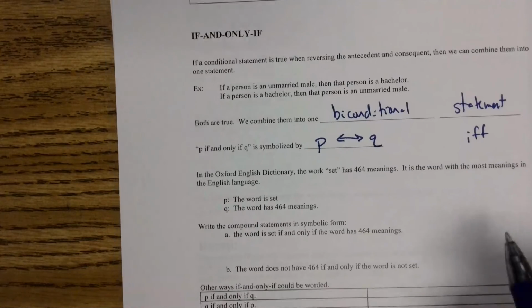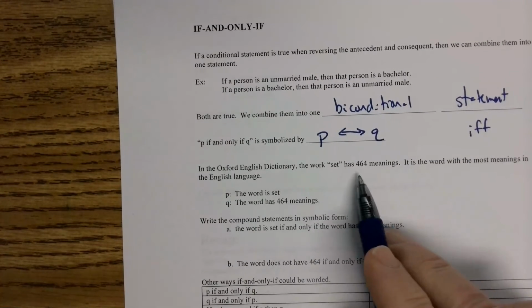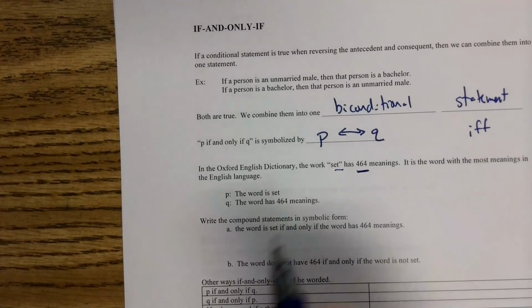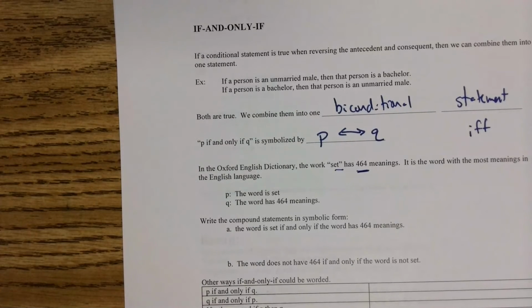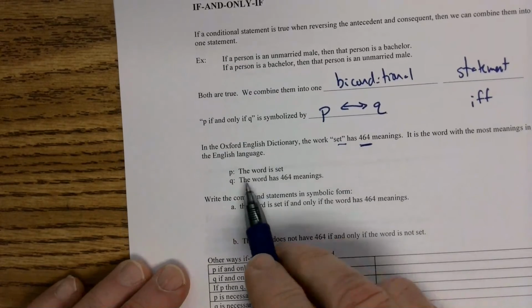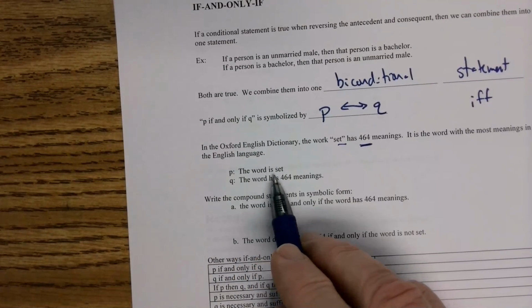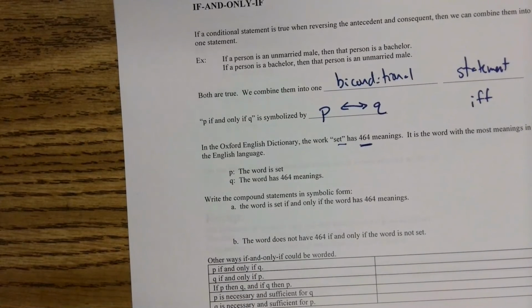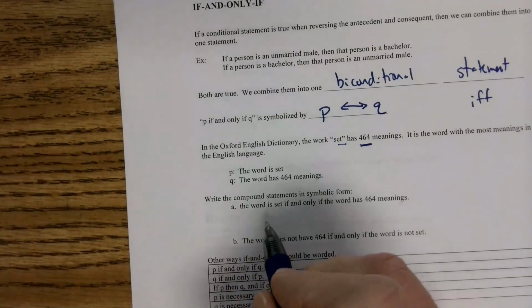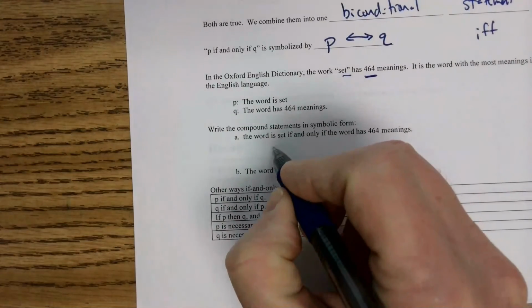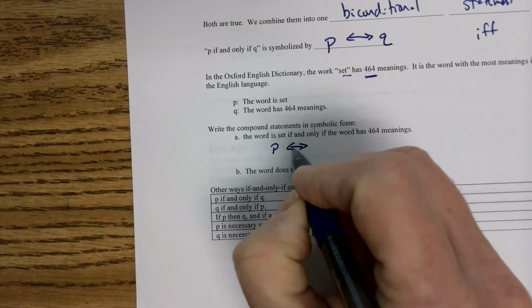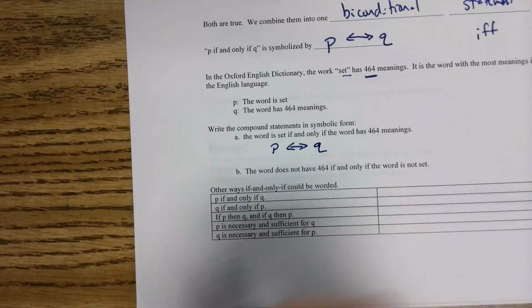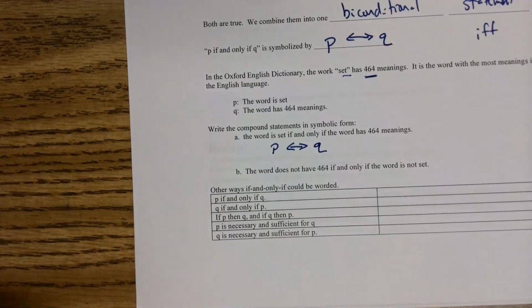All right. So here we go. The word set has 464 meanings. I don't know if you knew that or not, but SET has a lot of meanings in this world. Okay. So P is the word is set. Q is the word has 464 meanings. All right. So here we go. The word is set, P, if and only if the word has 464 meanings. P double arrow Q.